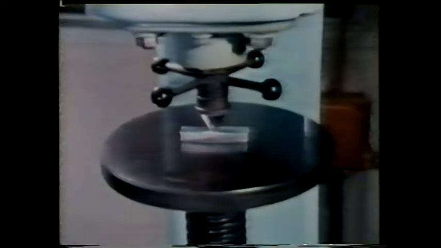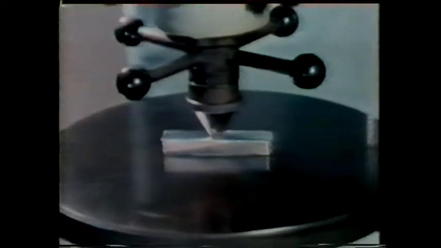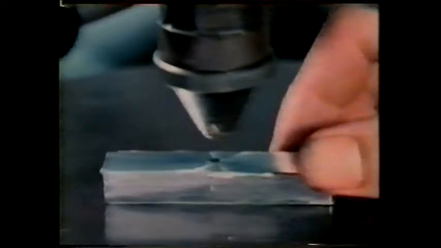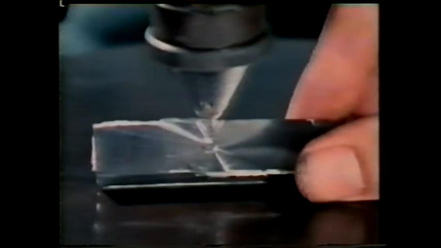And what about the hardness? Let's see if that's been changed in any way. We can compare the hardness by pressing a steel ball into the surface of each material. This is the result with pure aluminium. Now we'll do exactly the same test on the aluminium alloy.